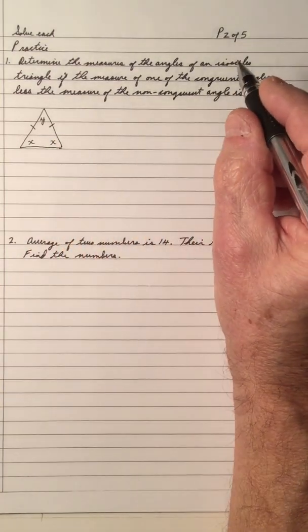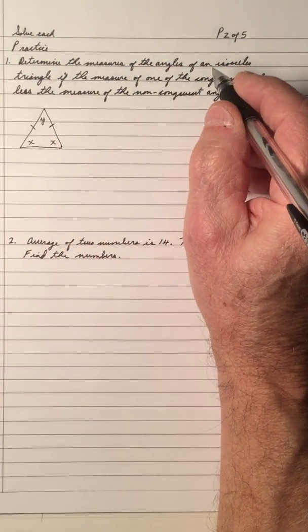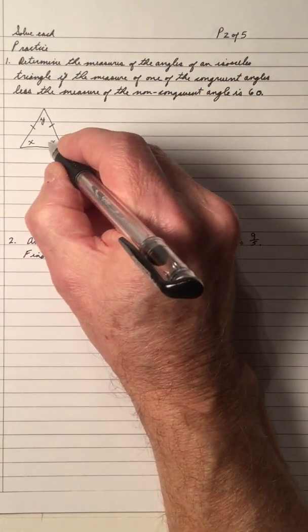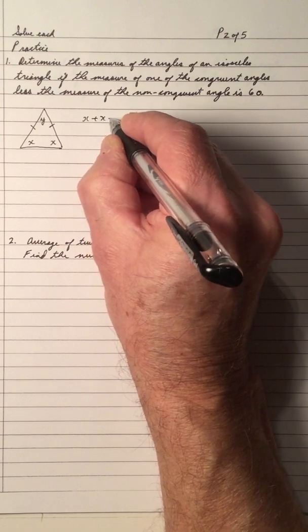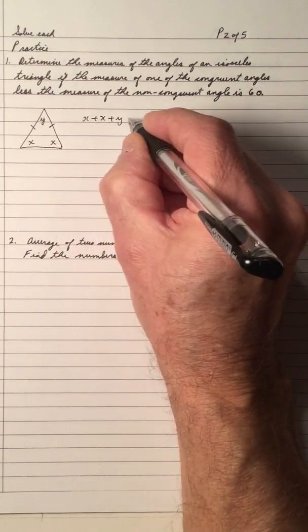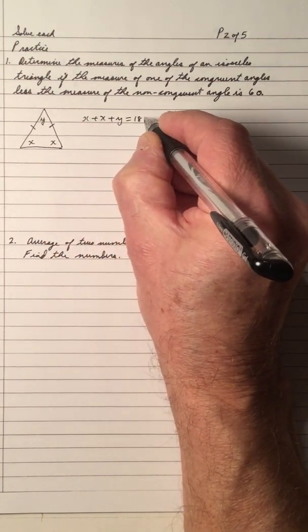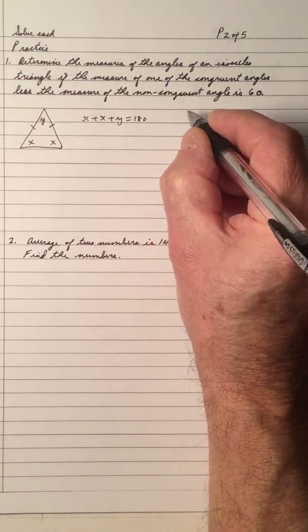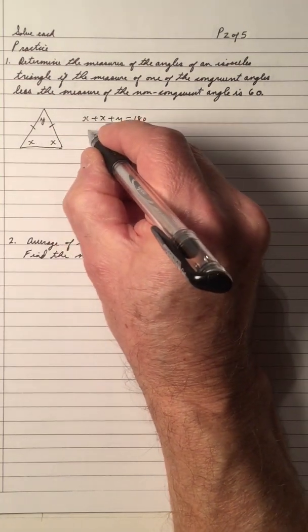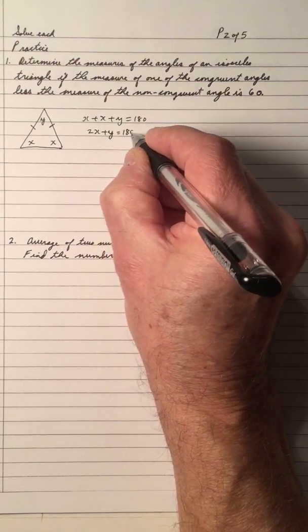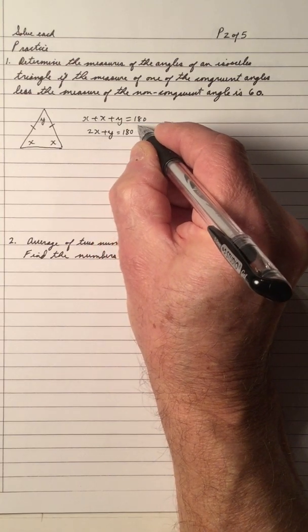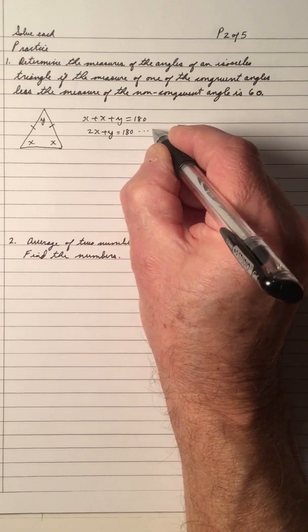So it says find the measures of the angles. If we take x and add on x and add on y, if we add up all the angles, we'll get 180 degrees, because the sum of the angles of a triangle is 180. So that means we got 2x plus y is 180. We'll call that equation 1.